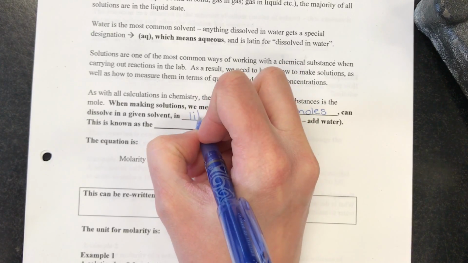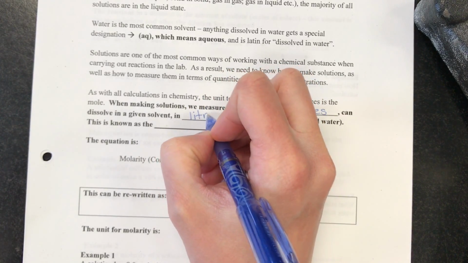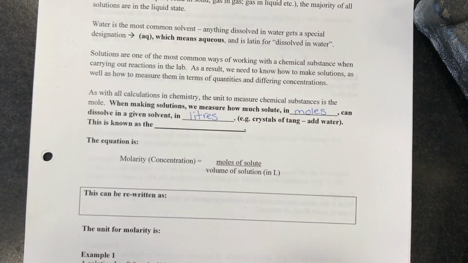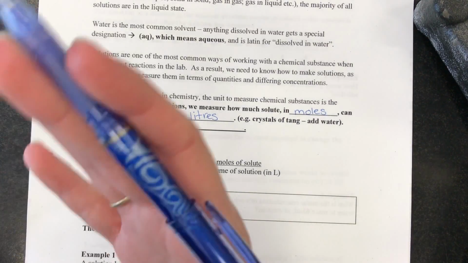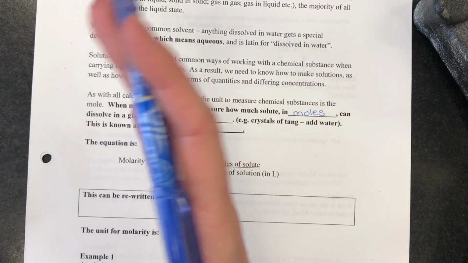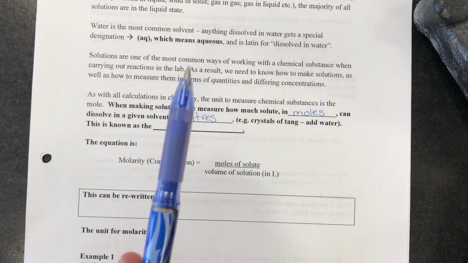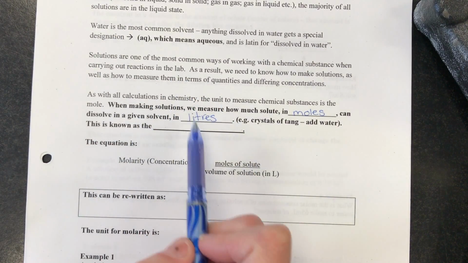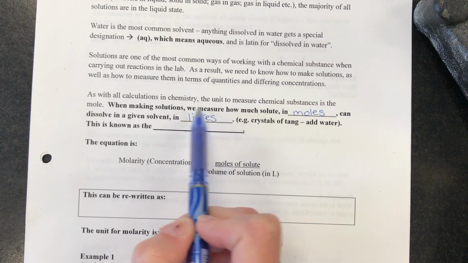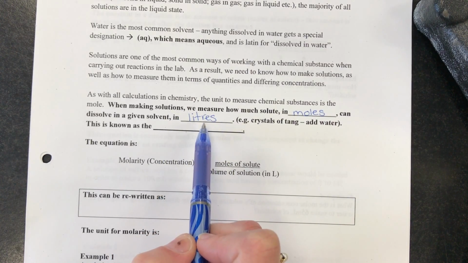Remember how we talked about grams in chemistry? Mass is always measured in grams versus something like physics, it's always kilograms. With chemistry in volumes, we often use milliliters as a way of measuring if it's a small amount, but anytime we write volume for concentration, we will always have it in liters. It must be in liters.